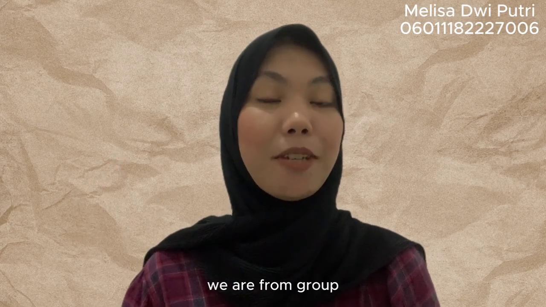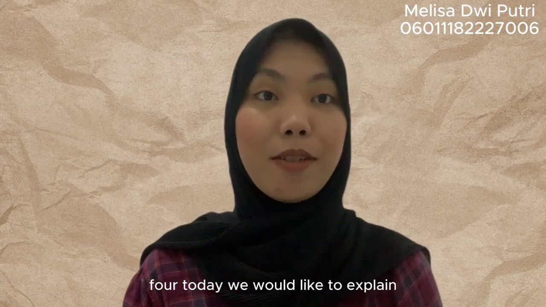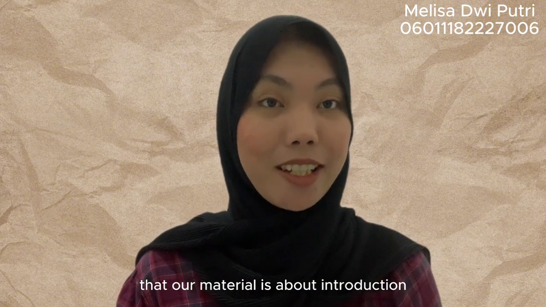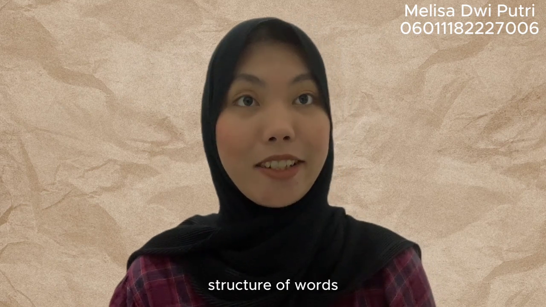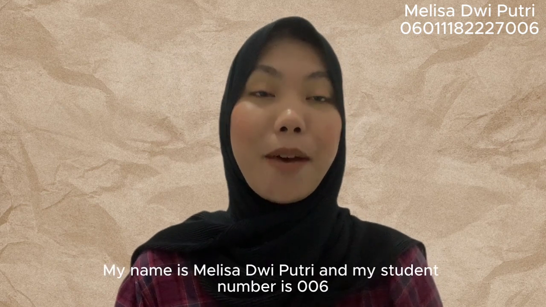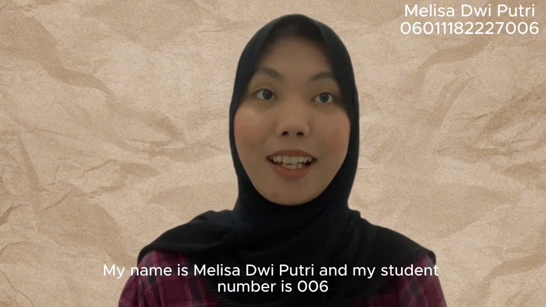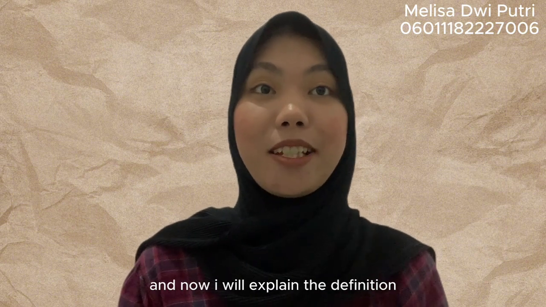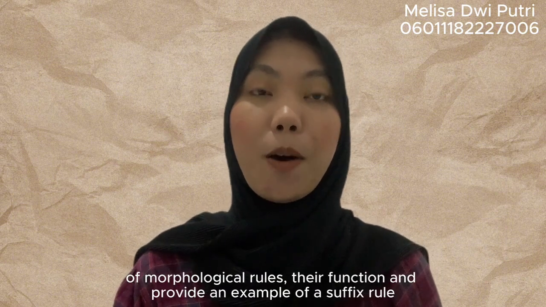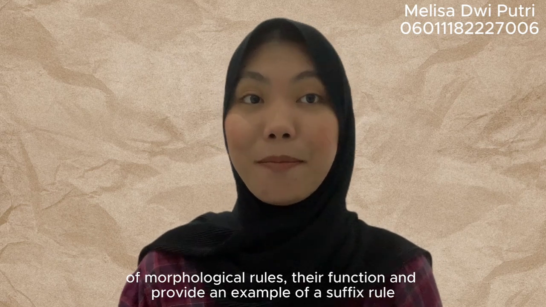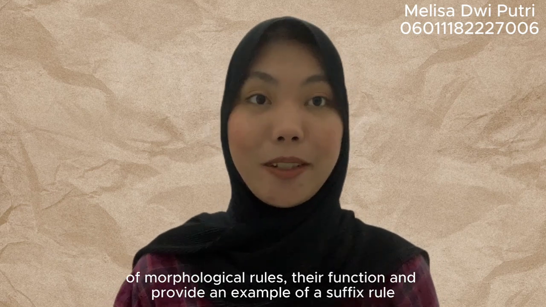Hello everyone, we are from Group 4. Today we would like to explain that our material is about introduction to morphological rules and the hierarchical structure of words. My name is Tanisari Putri and my student number is 006. And now I will explain the definitions of morphological rules, their functions, and provide examples of a suffix rule.